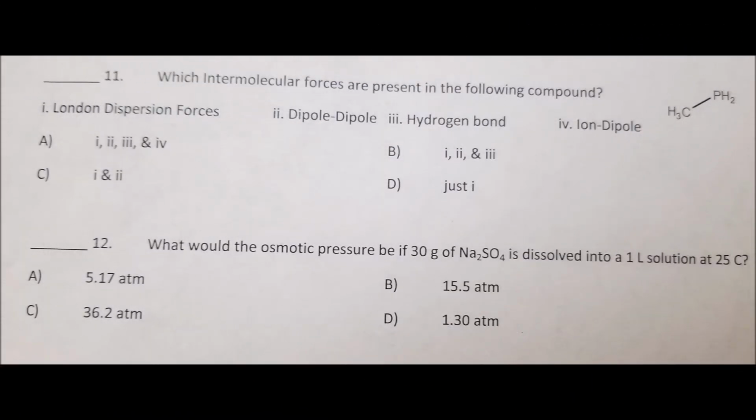Okay. Problem 11. Which intermolecular forces are present in the following compound? We see a CH3 bound to a PH2. We've got to look at those compounds. CH3 is pretty nonpolar. PH kind of looks like it could be polar, but it's not really one of the ones we've mentioned before.